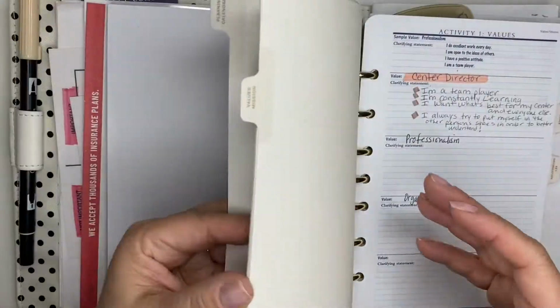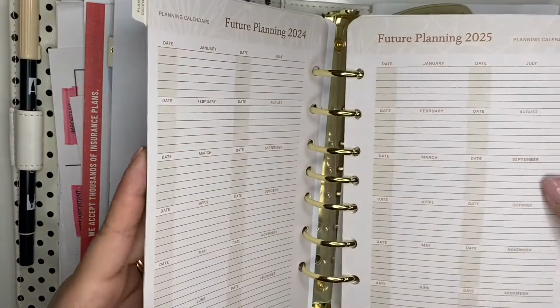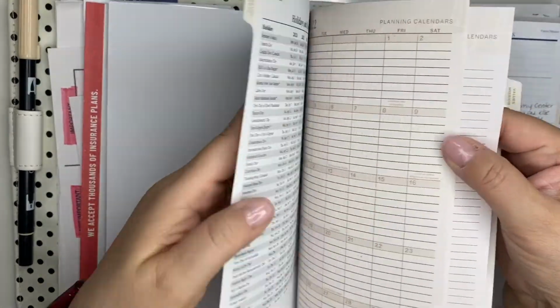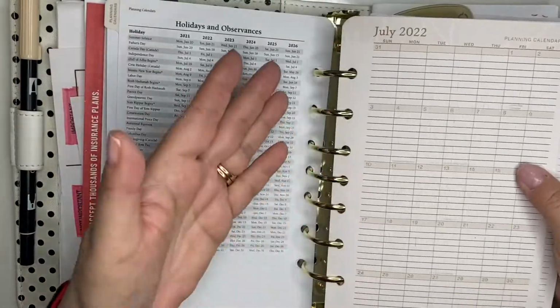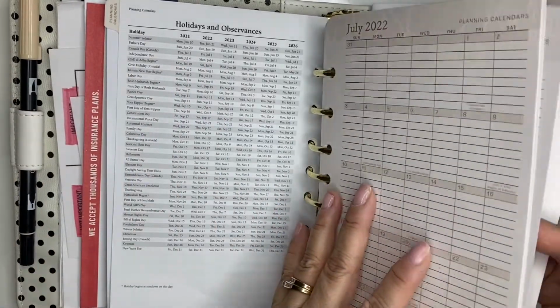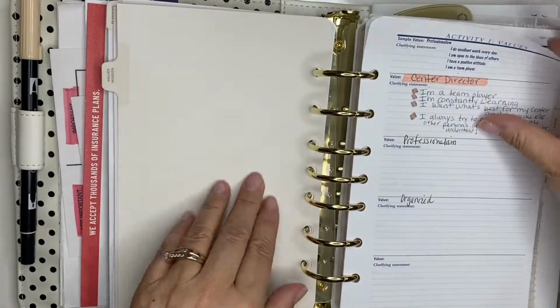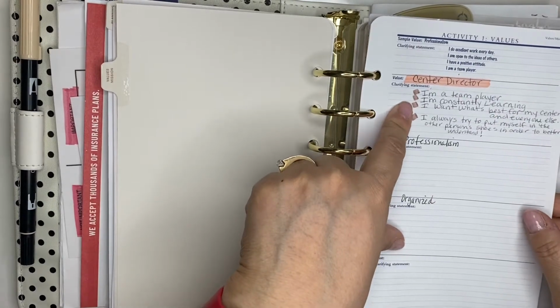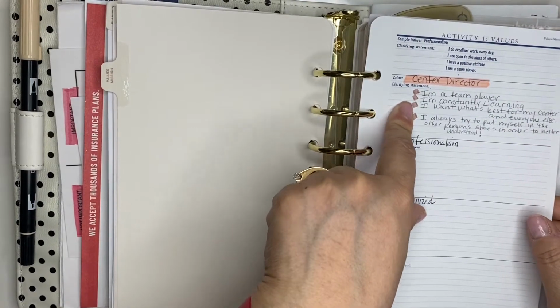So I kept this stuff in here. I did remove some excess stuff because I didn't want my plan to get overly full. I haven't used the planning calendar. I haven't touched that yet. My values are still the same as before. Nothing changed. I'm a center director with Head Start where I live.